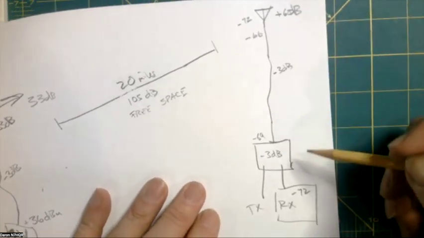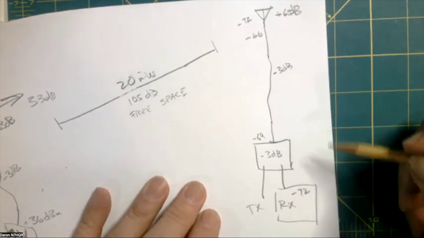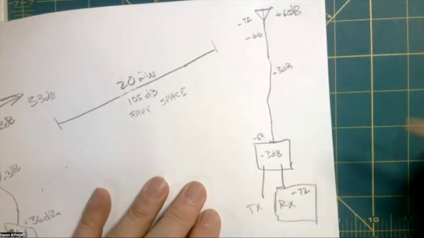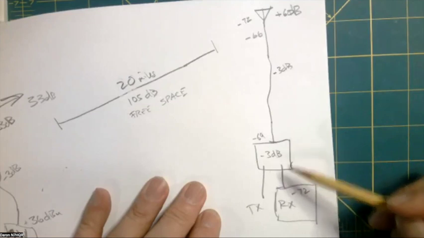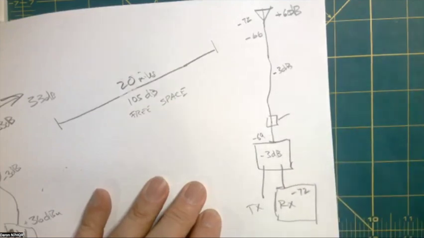I don't think it's anything published because it varies quite a bit from repeater to repeater. The type of receiver will have different sensitivity. There's also other components in here. There's a lightning arrestor in here that drops it a little bit that I didn't really put in.